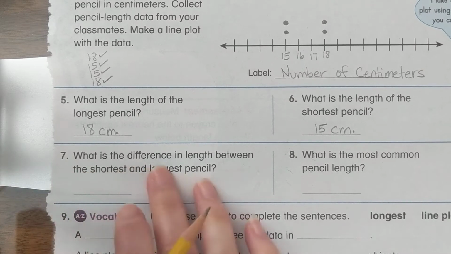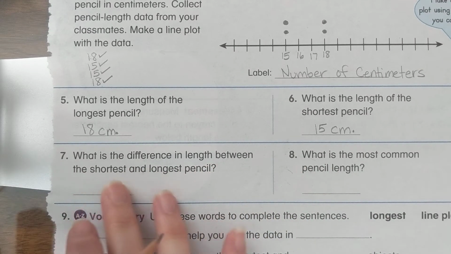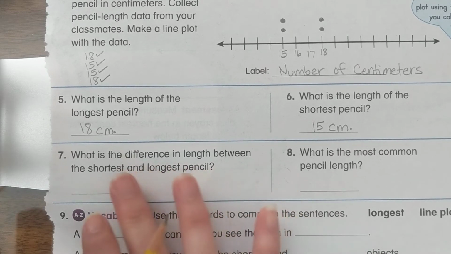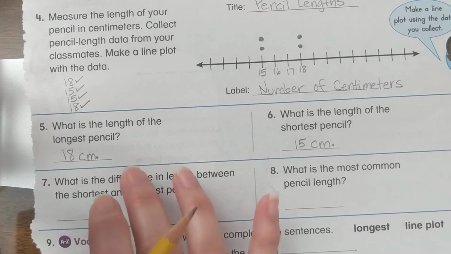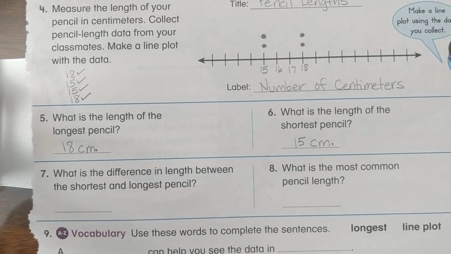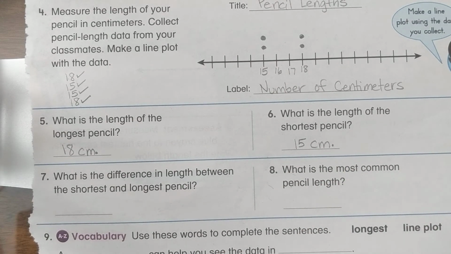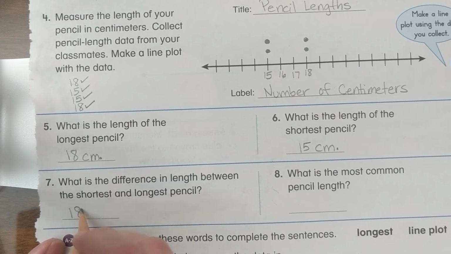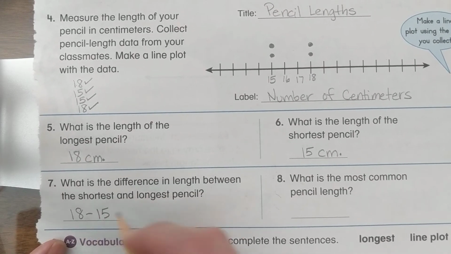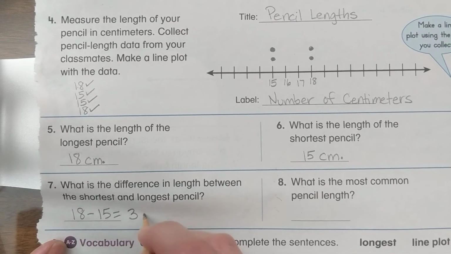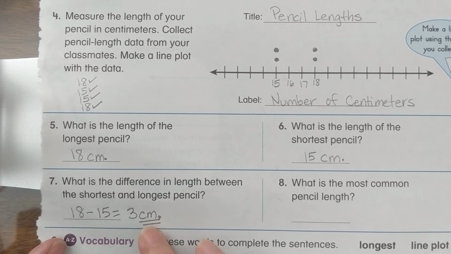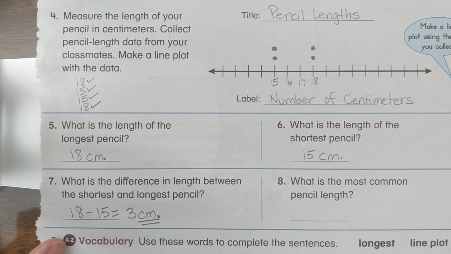Number 7, what is the difference in the length between the shortest and the longest? We need to compare. They want to know the difference between the shortest and the longest. Do we add or subtract when we're comparing? You need to subtract. So I'm going to take the longest, which was 18, minus the shortest, which was 15, and it equaled 3 centimeters. Don't forget to put your unit. We're talking about centimeters right now.